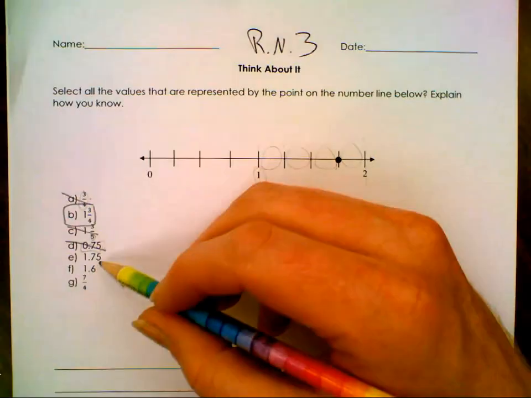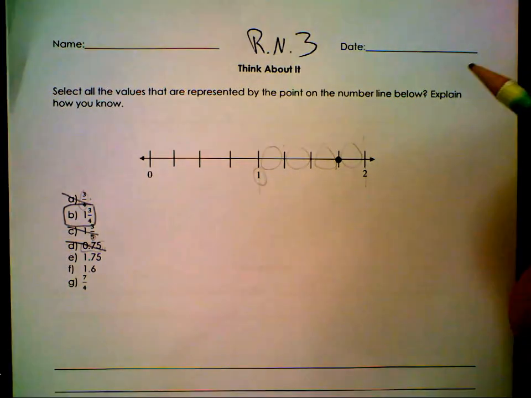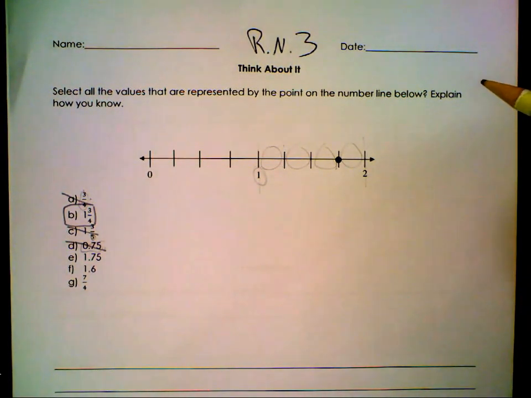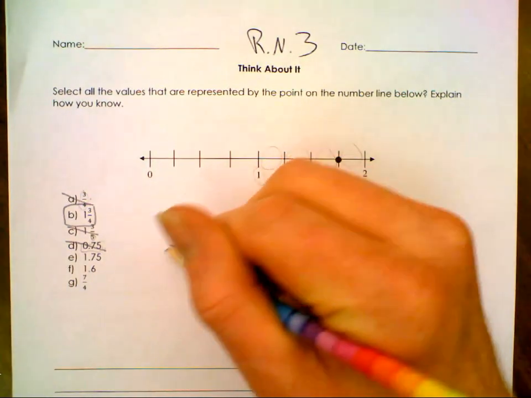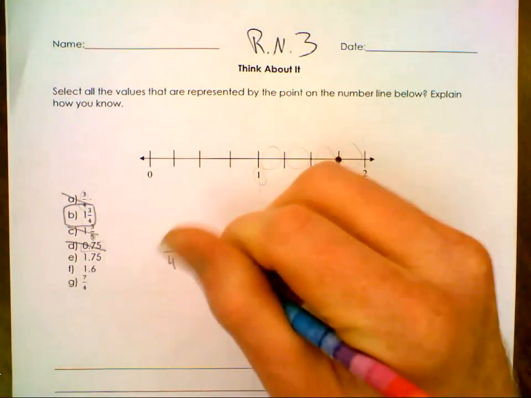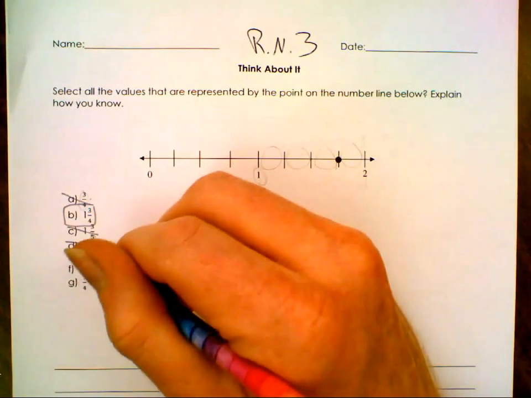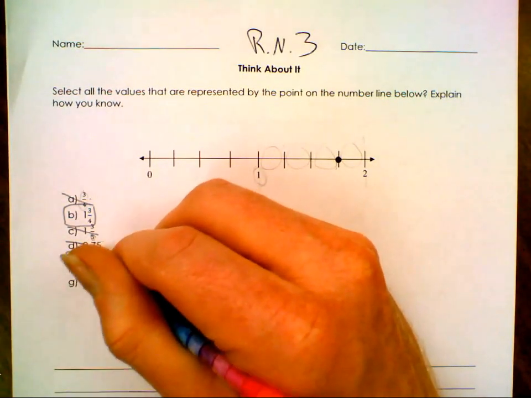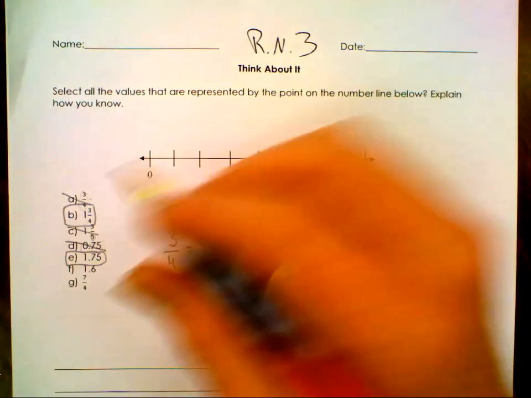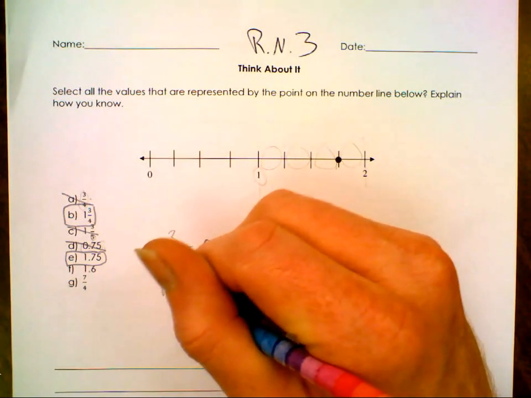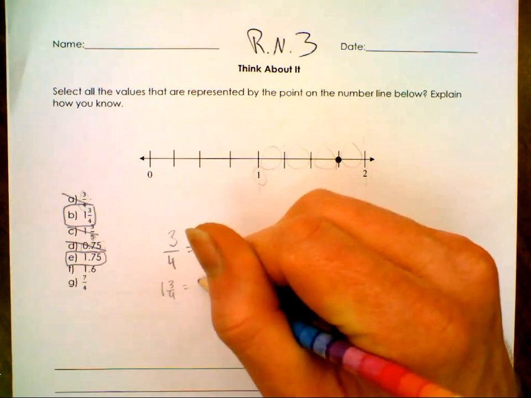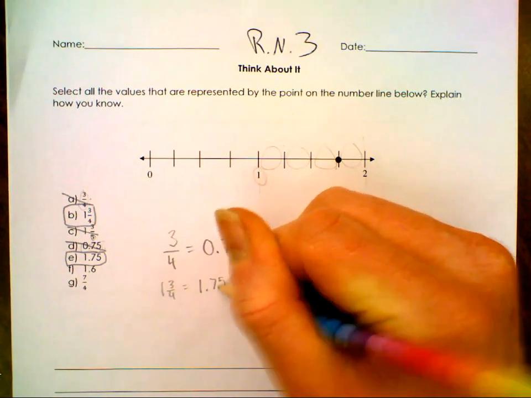Now 1 75/100, because I know that 3/4 equals 0.75/100, this is also one of my correct choices. Because we have 1 3/4, that is equal to 1 75/100.